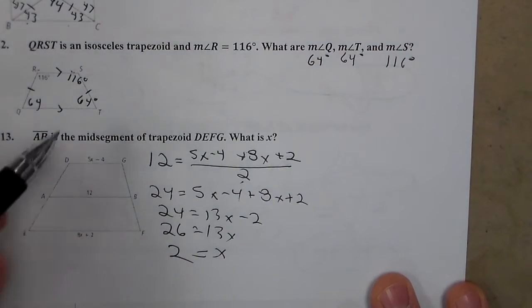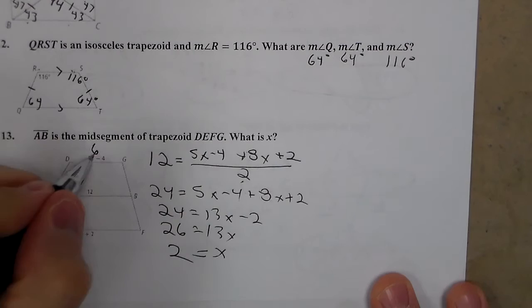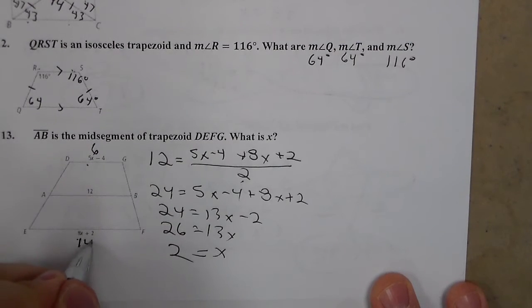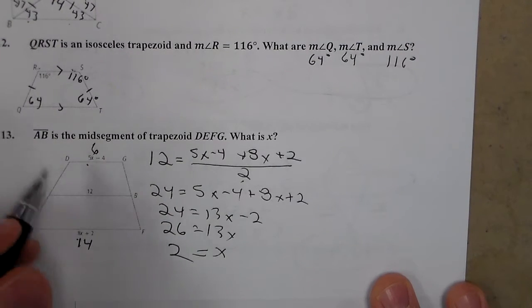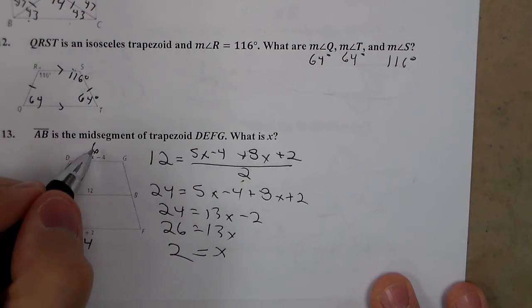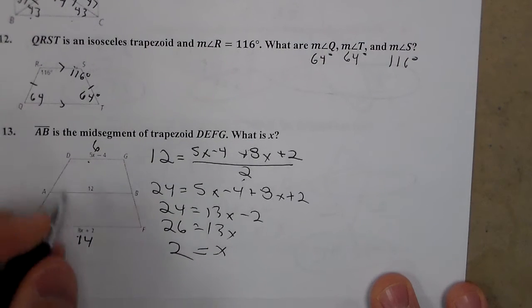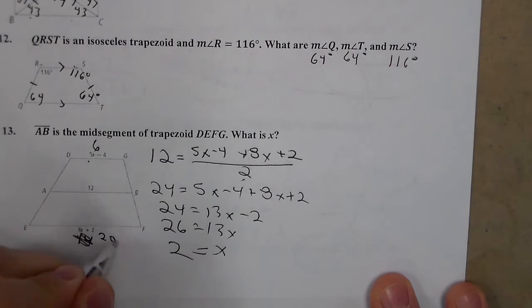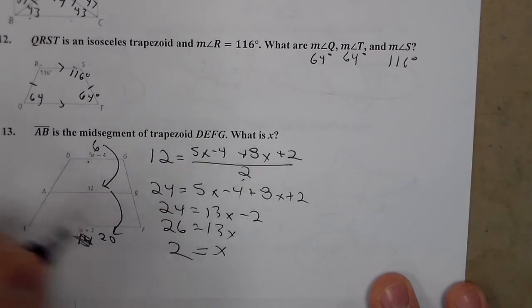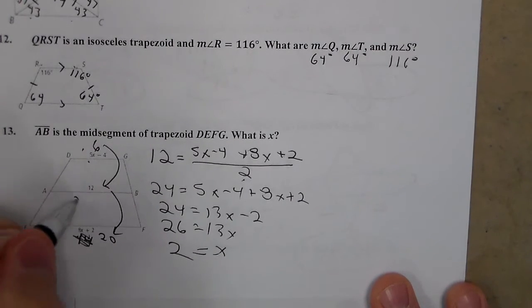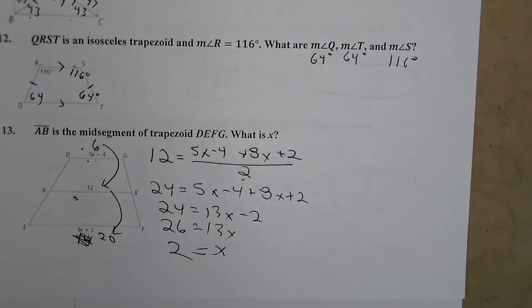We could go back, check our answers. Up here, that becomes 6. Down here, that becomes 14. And if we look here, oops, that should be 16, that'd be 20. There we go. 6 and 20, 12 is in the middle. It is for the mid segment.